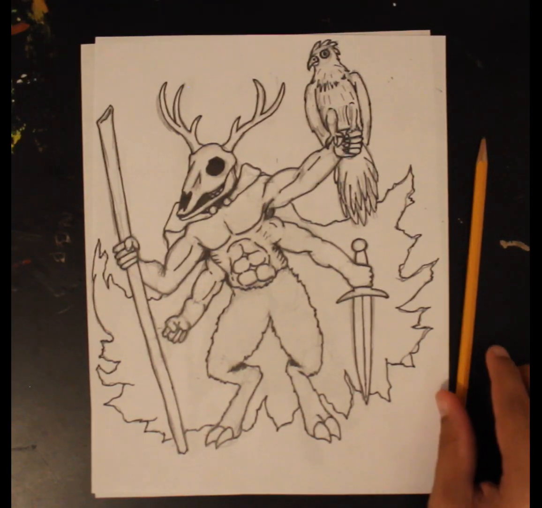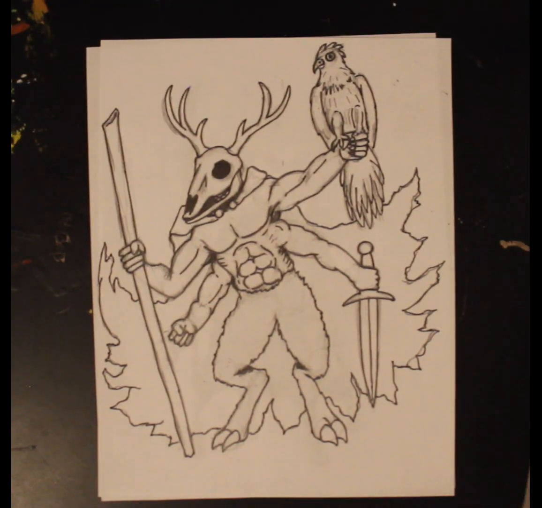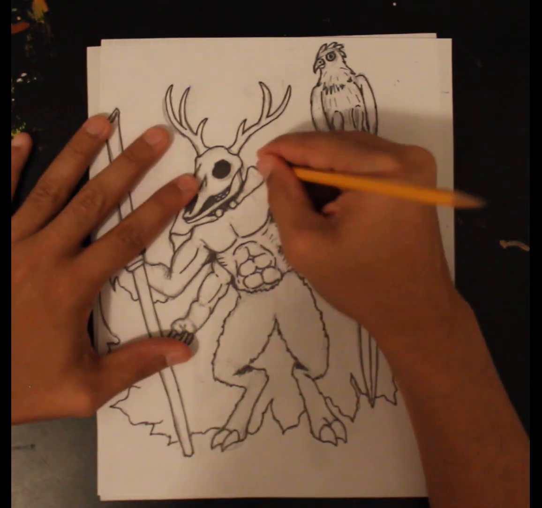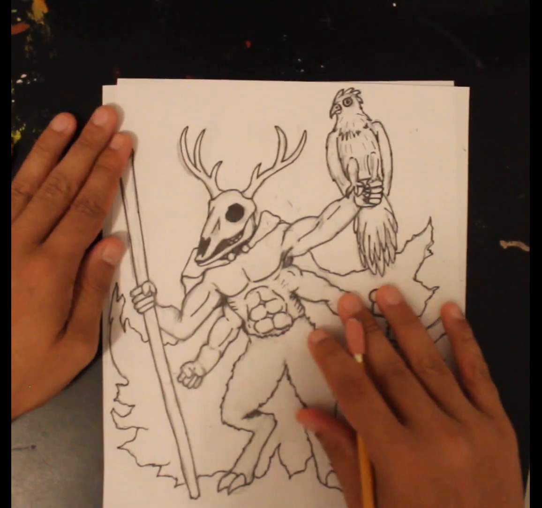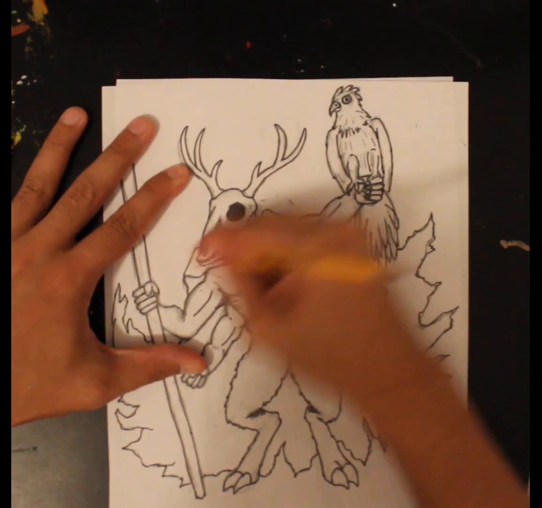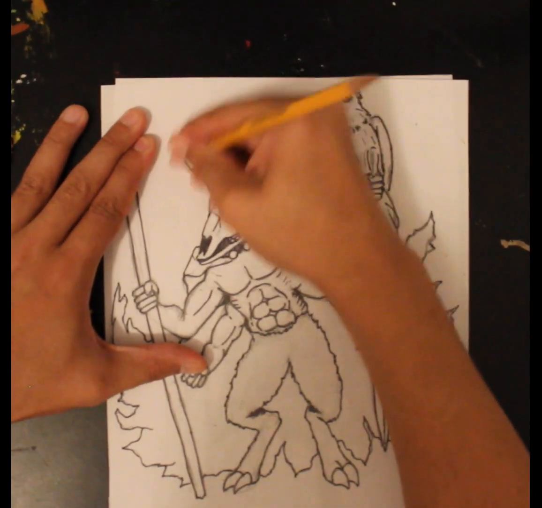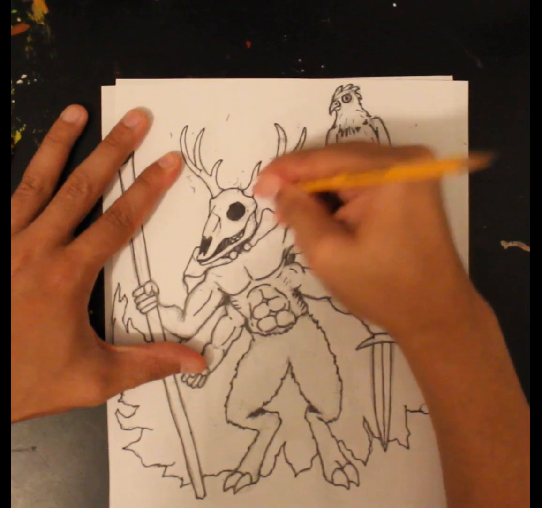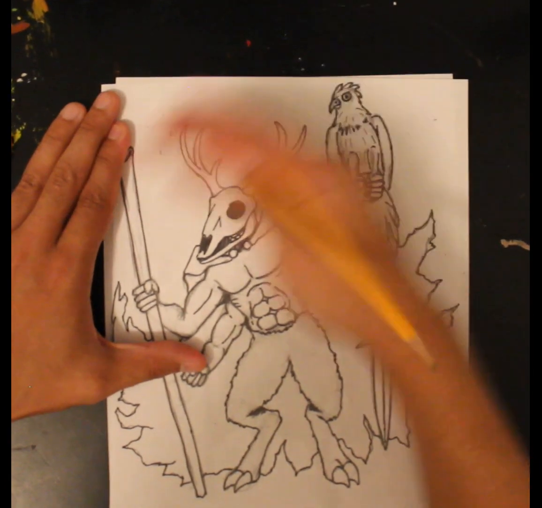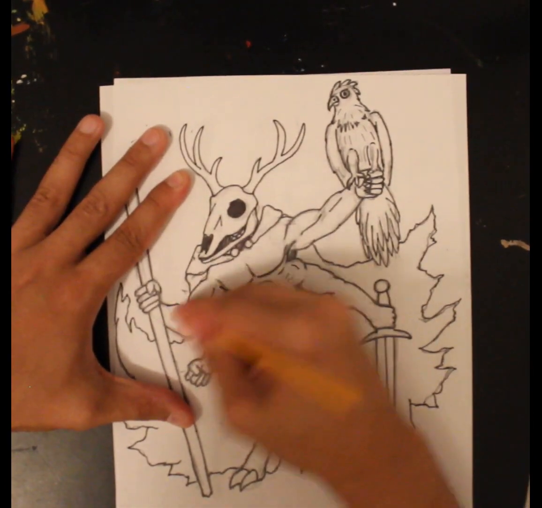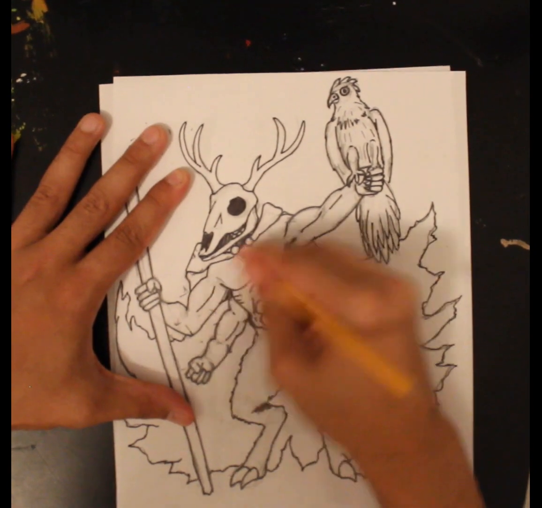Here it is with black outline. And what you want to do, once it's outlined, is make sure that all the pencil is erased. This pencil was just meant to act like a guide.